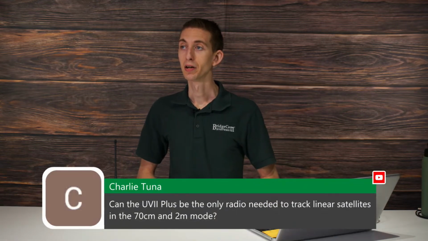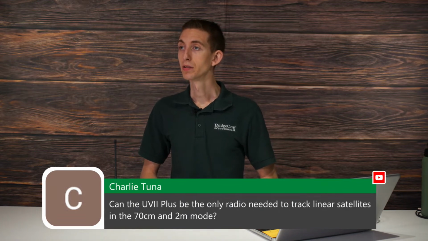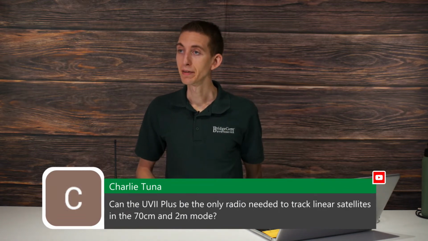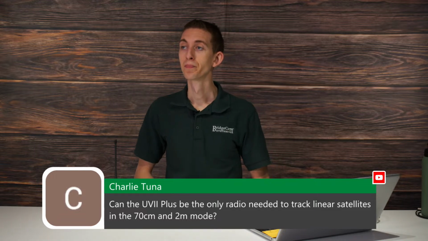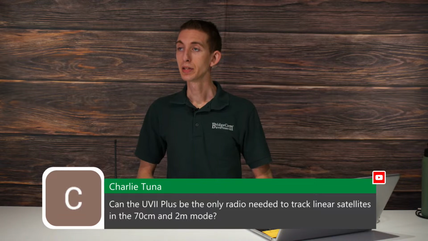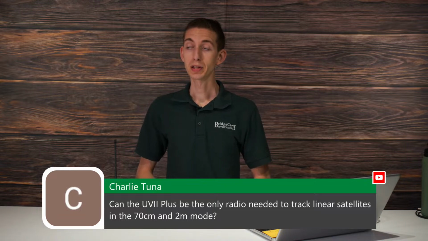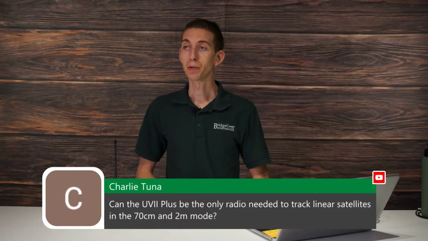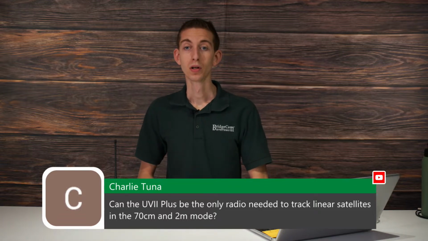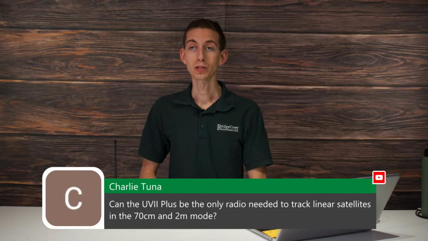Okay, let's see. Can the UV2 Plus be the only radio needed to track linear satellites in the 70 centimeter and 2 meter mode? So you're wanting to track satellites. I believe, theoretically, you might be able to. Typically, I would think you might want a radio with a little bit more power, but I've never actually done that before with satellites. That would be interesting to know.